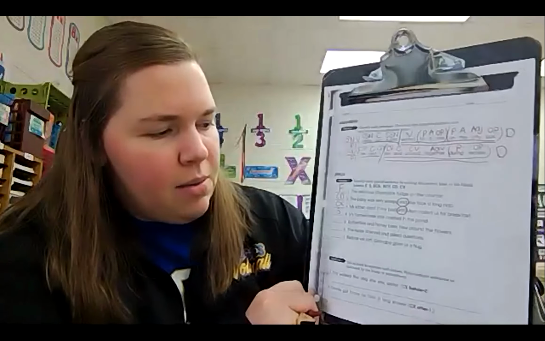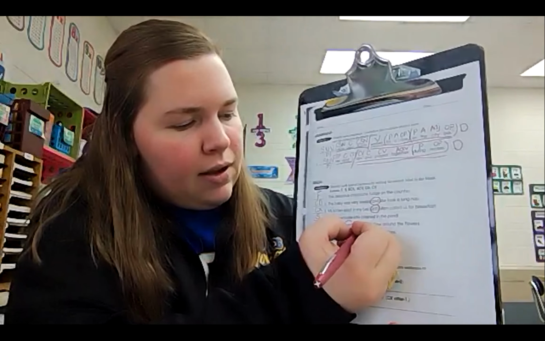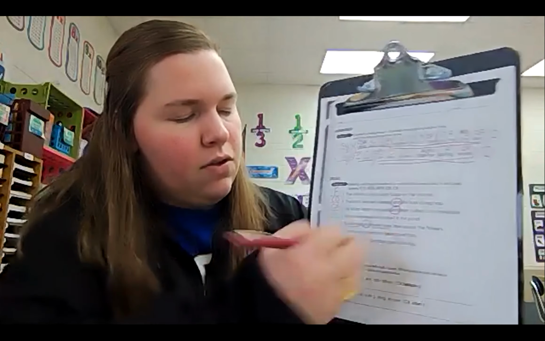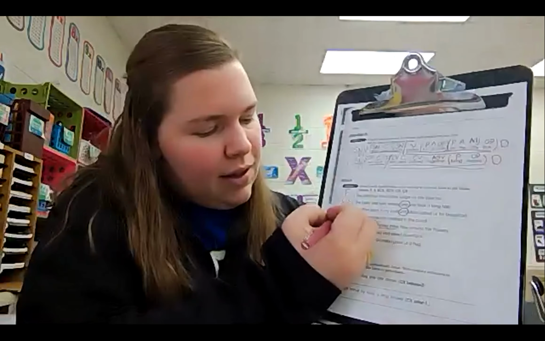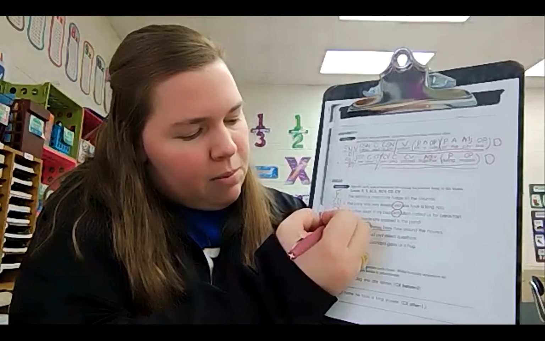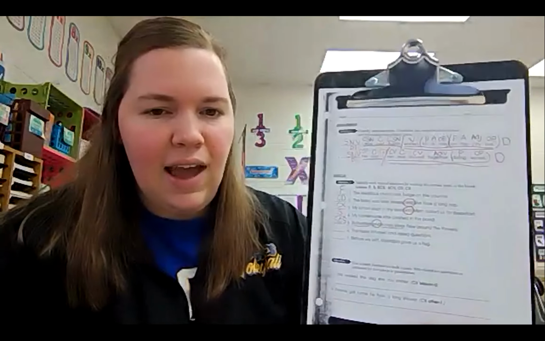Number 5, butterflies and honeybees flew around the flowers. So there's that word and is connecting butterflies and honeybees. So those are subjects of the sentence. So this is a simple sentence with compound subjects, SCS.